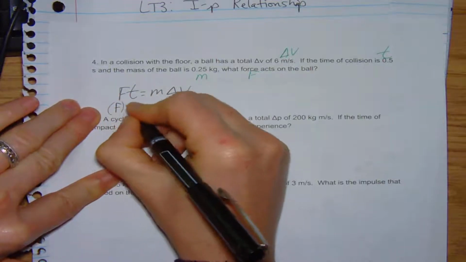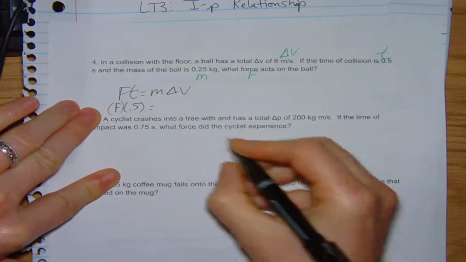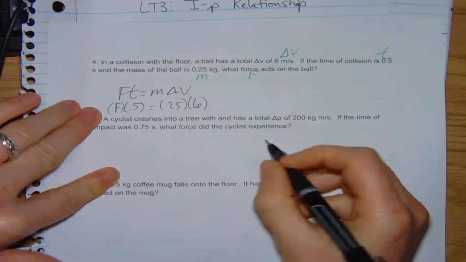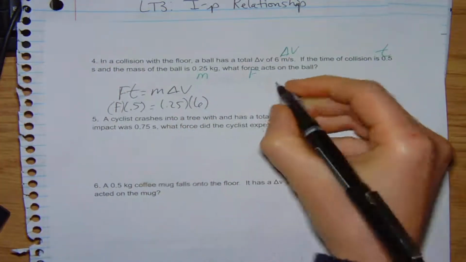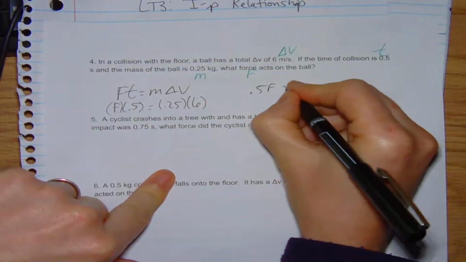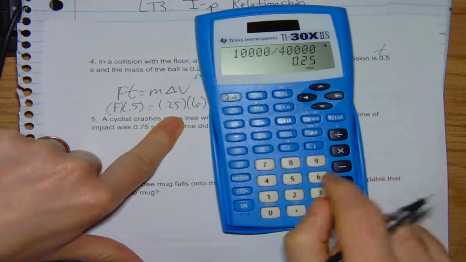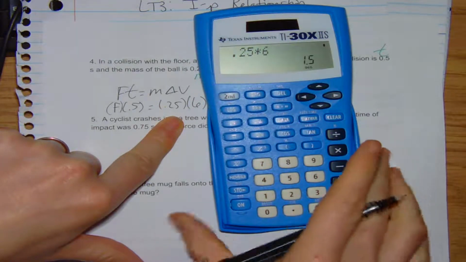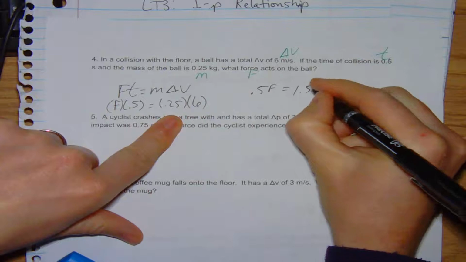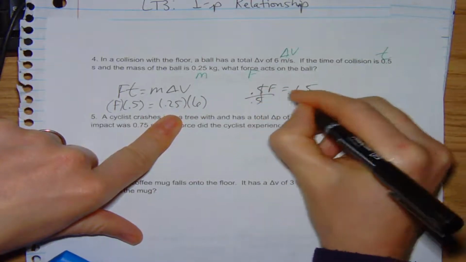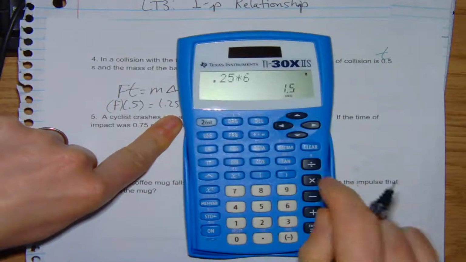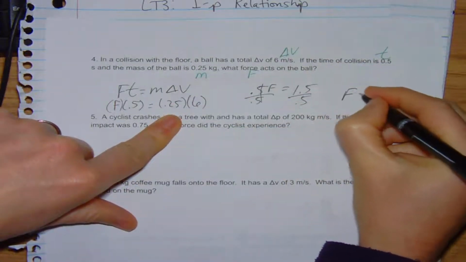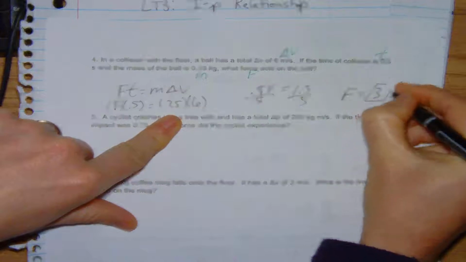F times 0.5 equals 0.25 times 6. All right, I'm going to move it up over here. So I'm going to have 0.5 F. Then I have to go 0.25 multiplied by 6, which gives us 1.5. Then we divide each side by 0.5, and 1.5 divided by 0.5 should be 3. So the force, 3 newtons.